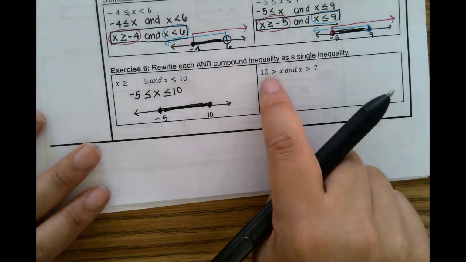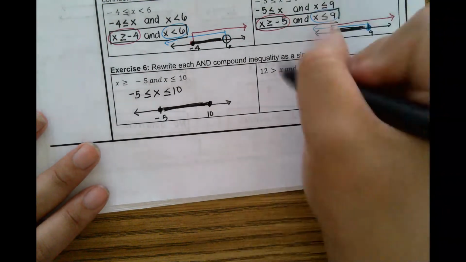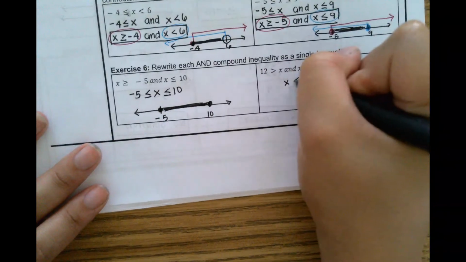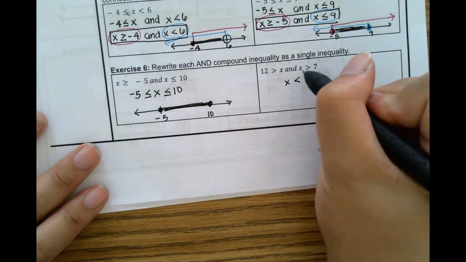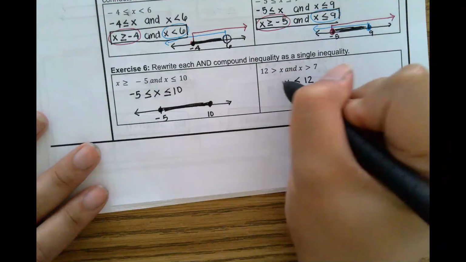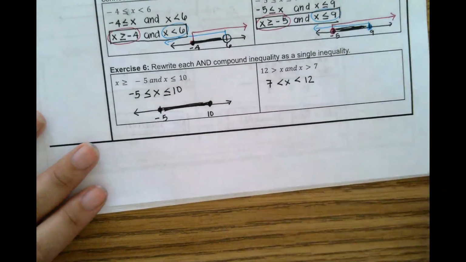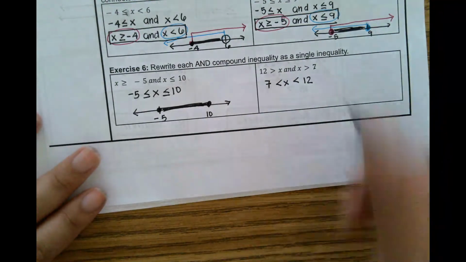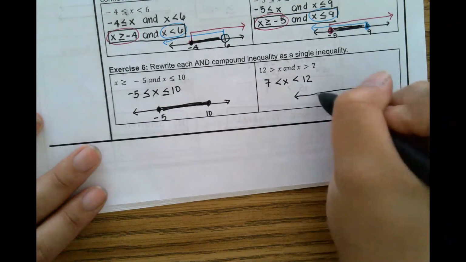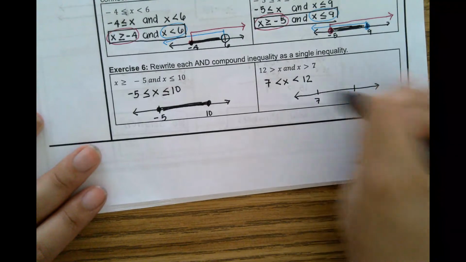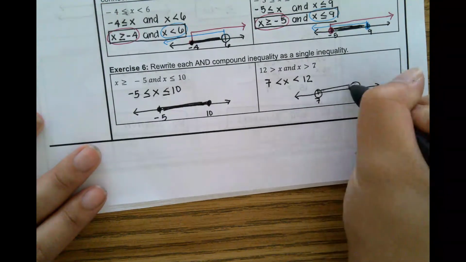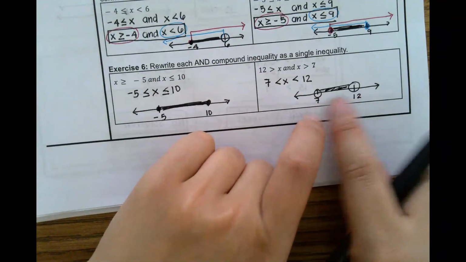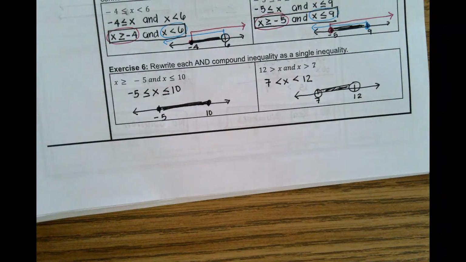Okay, so here 12 is greater than x. That means x is less than 12. Okay, and here since x is greater than 7, x here should be greater than 7. Or in other words, 7 is less than x. Okay? If I were to graph it, it would look something like this. If we were to graph it separately, this is where they overlap, so this is my solution set.